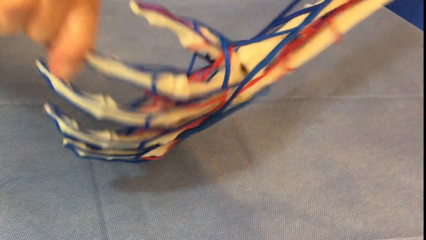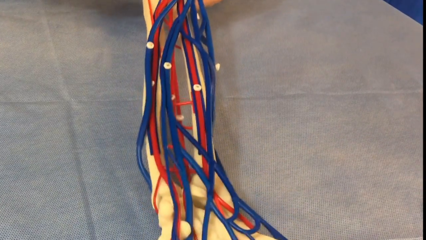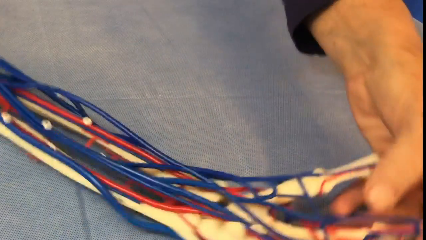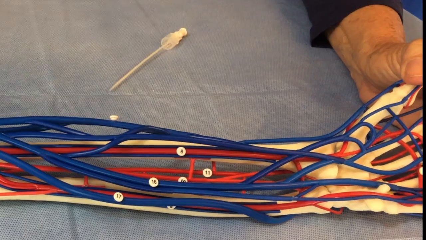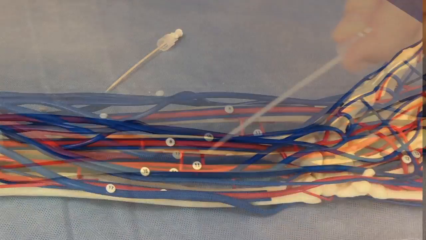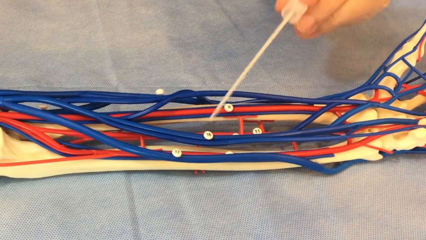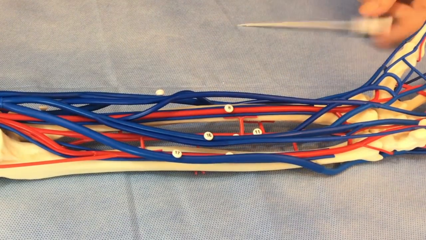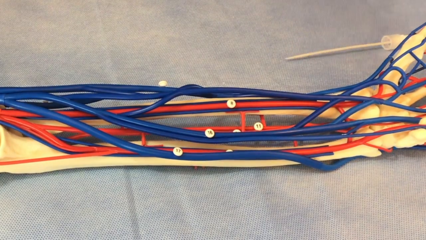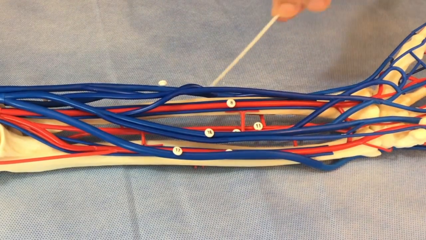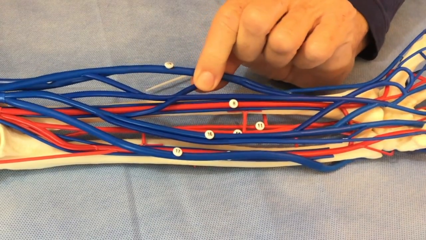So now let's flip this over and look a little bit further into this region. I'm going to turn it so you can see the numbers better and hopefully get a very good image for you. That's number 17, which is our basilic vein. Number 17 is basilic. Thumb side radiates outward, and that will correspond with number 19. Number 19 is our cephalic vein.